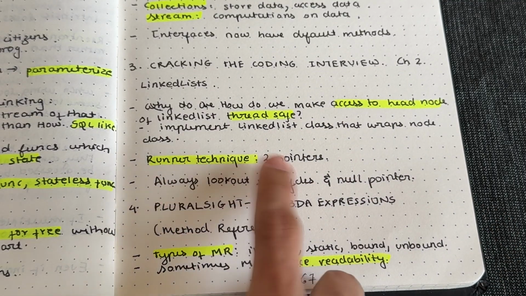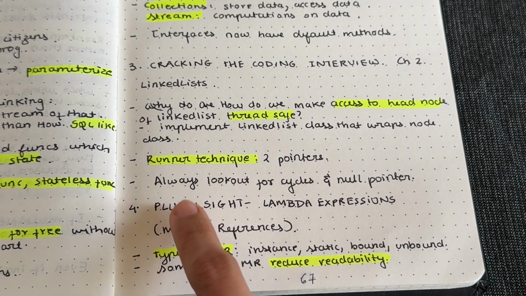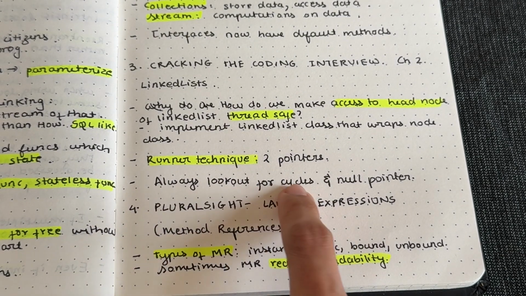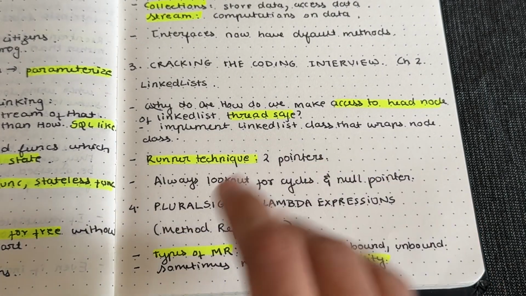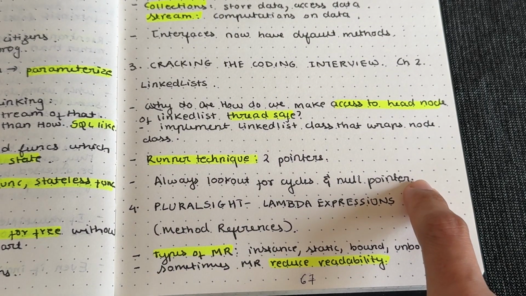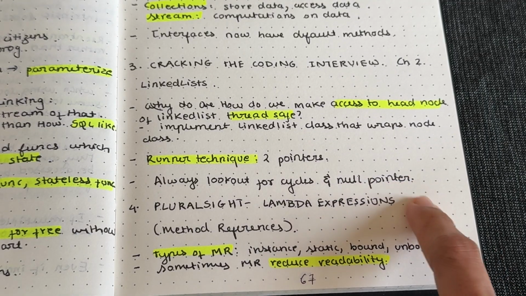Then there is a point about the runner technique which uses 2 pointers, and third point is always look out for cycles and null pointer when solving problems. That's all. I didn't solve any problems from this book, and I'll be doing that next week.